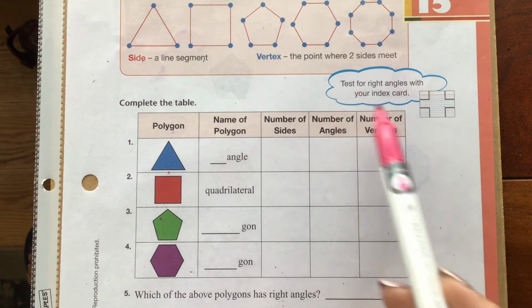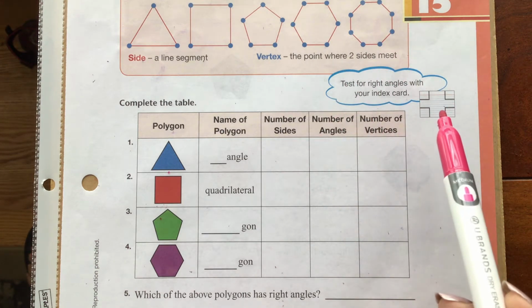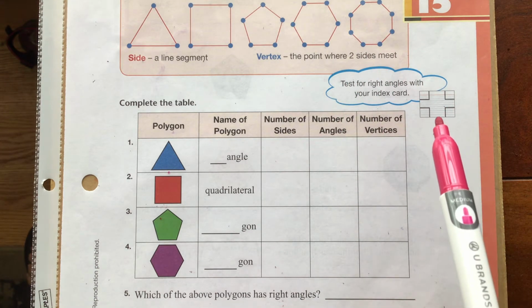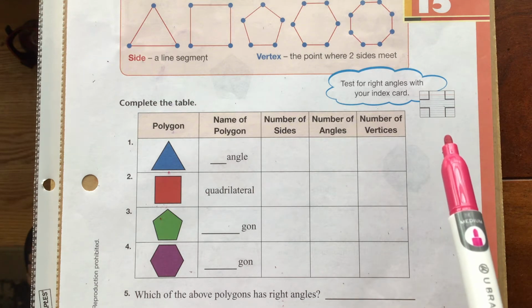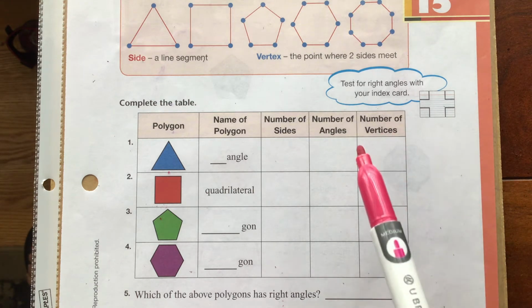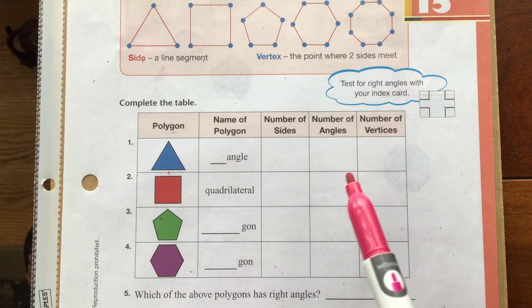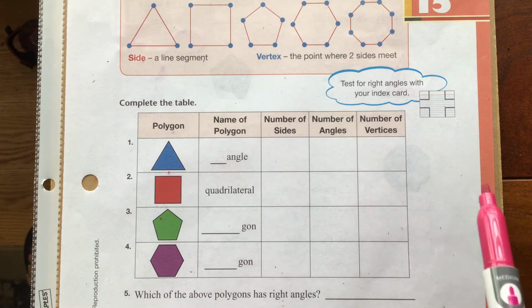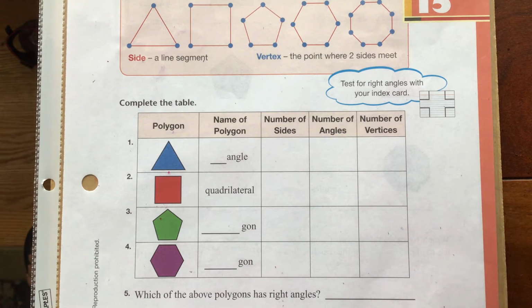They also talk here about watching those right angles. Two particular shapes that we have to have right angles, and those are squares and rectangles. They have to have 4 right angles, but we know sometimes a triangle can have 1 right angle. We call that a right triangle.